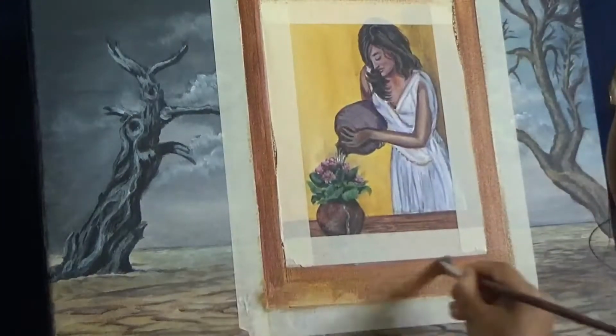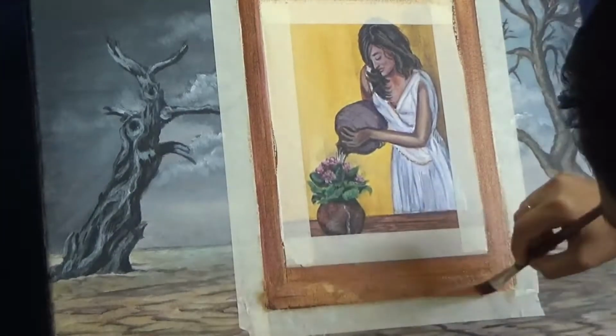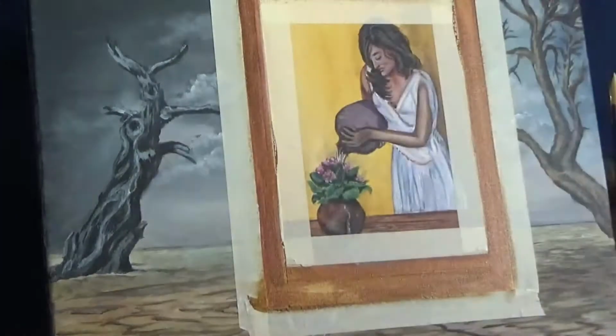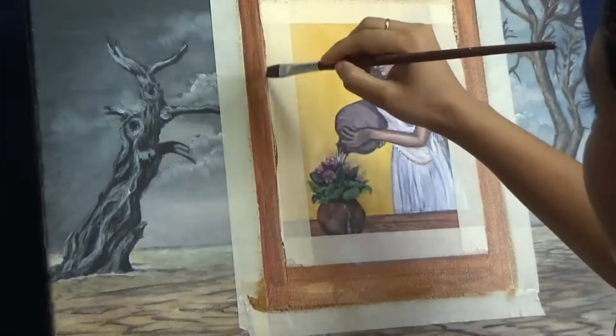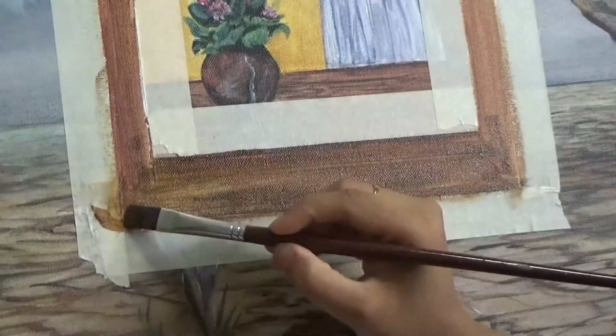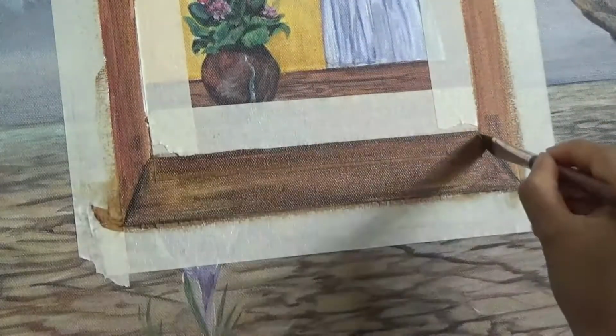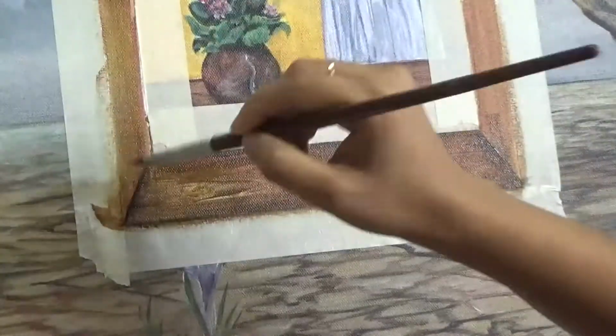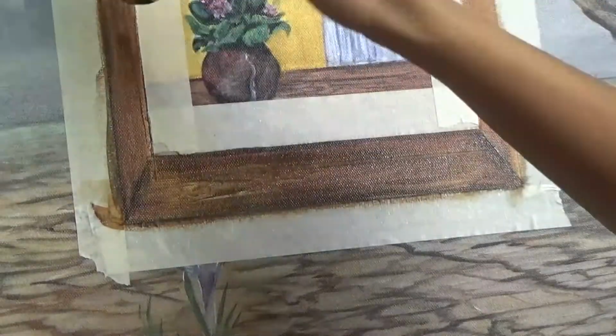Now, once I did all that part, I took off the masking of the photo frame and put masking around the photo frame now to get very sharp lines, adding bright browns and yellows first on the photo frame, and then again I'll come back and do some wood grain look and add some shadows that we would not normally see in a photo frame to make it look like a real photo frame.